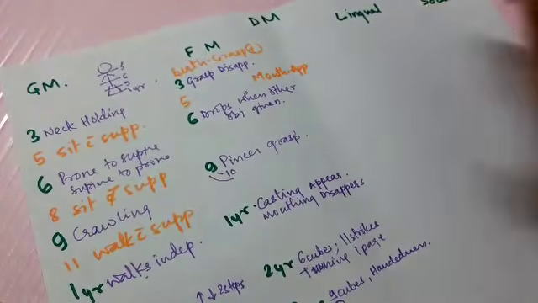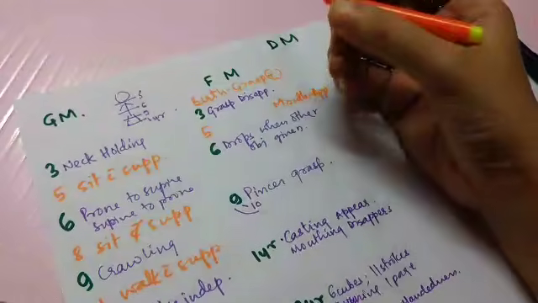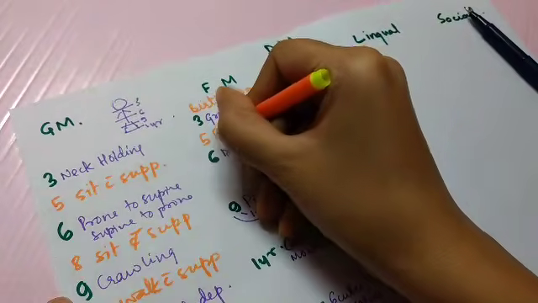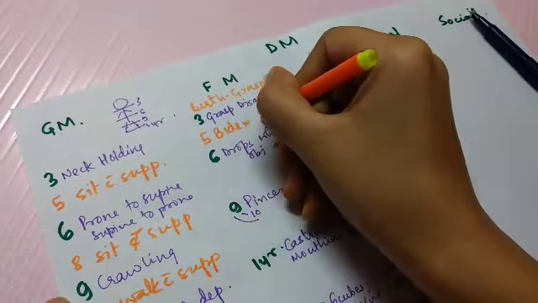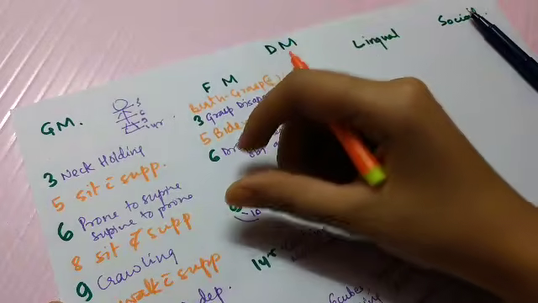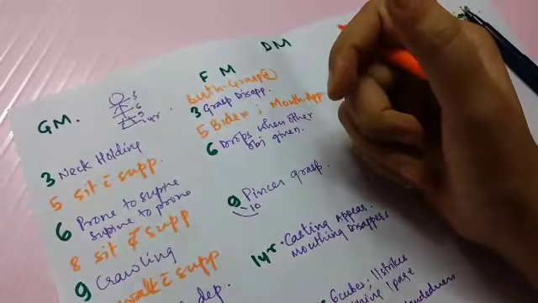Let's add on to it something more. What I was telling you is at 5 months there's a bidextrous approach. Bidextrous approach means whenever you give something to the child, it will try to hold it with both its hands. So that is the bidextrous approach.